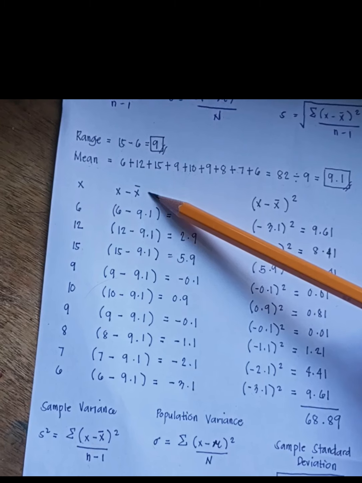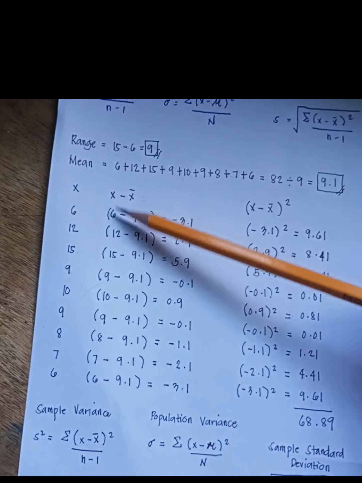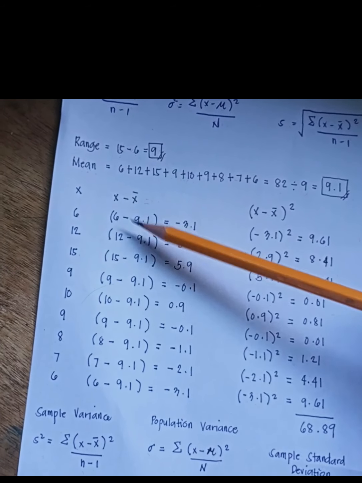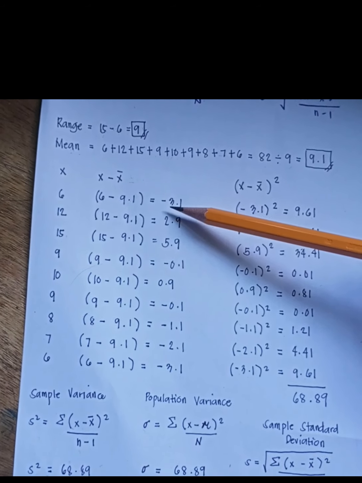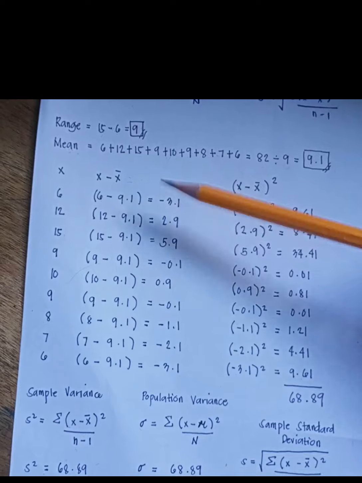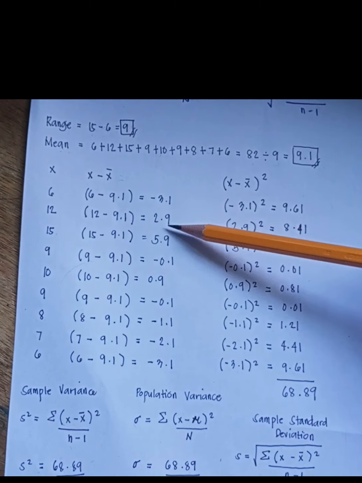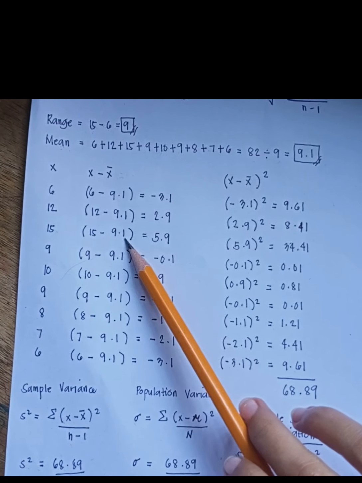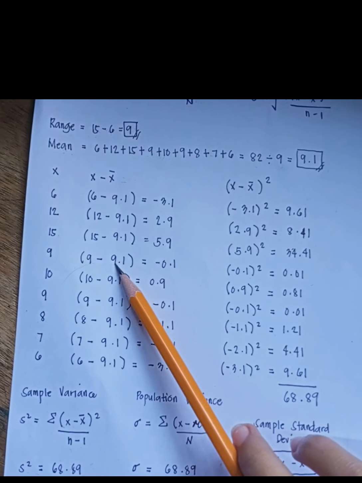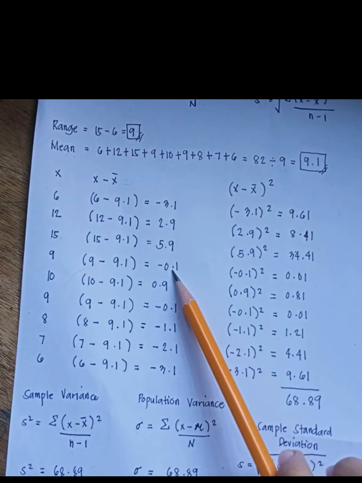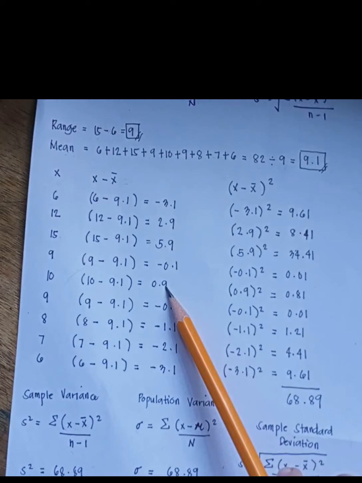So let's proceed. The x values are 6, 12, 15, 9, 10, 9, 8, 7, 6. And here, x minus the mean: the x is 6 and the mean is 9.1. So 6 minus 9.1 equals negative 3.1. 12 minus 9.1 is equal to 2.9. 15 minus 9.1 equals 5.9. 9 minus 9.1 equals negative 0.1. 10 minus 9.1 is equal to 0.9.